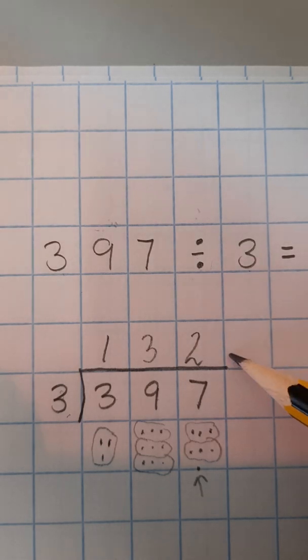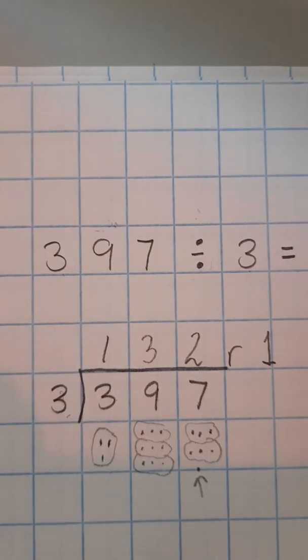Okay, so to show that it's a leftover, a remainder, we put an R, and that means remainder. And then we put the 1 remainder just there. And that gives you the completed calculation: 132 remainder 1.